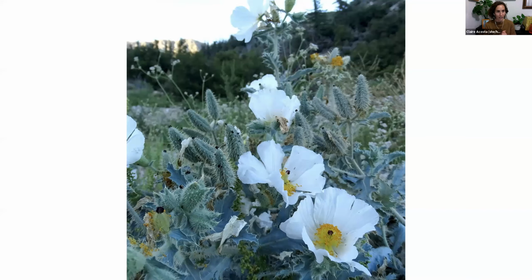Here's one. Anyone familiar with this? You might be familiar with one that looks like it. Natalie said Matilija poppy. This is actually not Matilija poppy, but looks just like it. It has that same fried egg poppy flower. Definitely a poppy. I don't believe it's in your deck of cards. Some kind of prickly poppy.